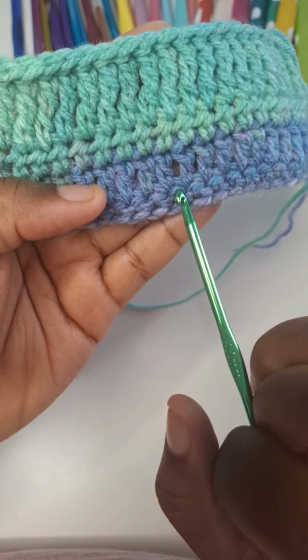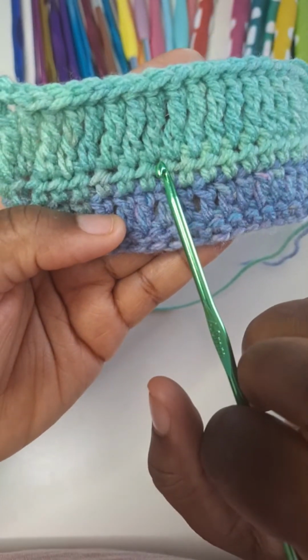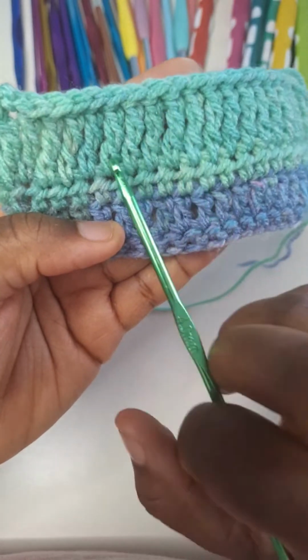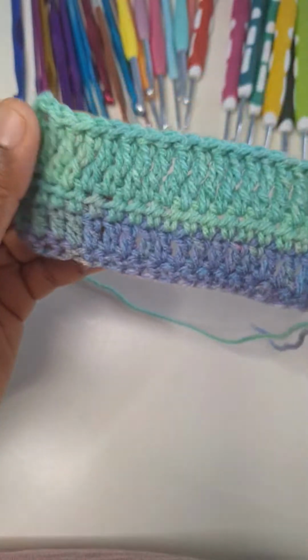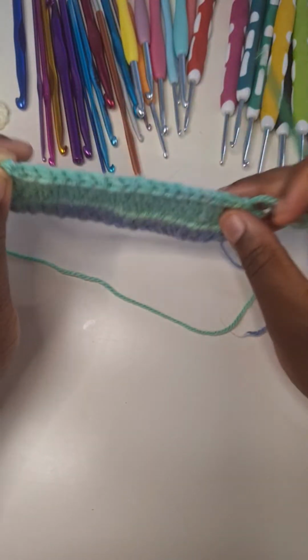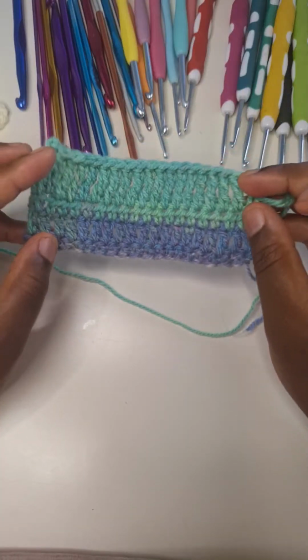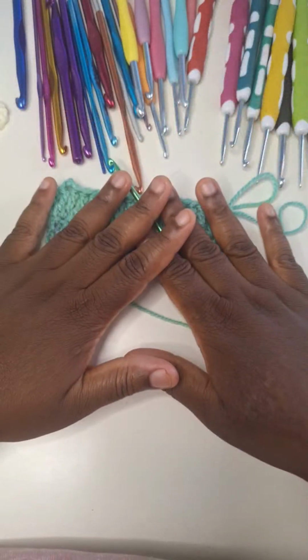So the most important is single crochet, double crochet, half double crochet also, and slip stitch. These are the stitches that you must learn in order for you to be able to crochet.